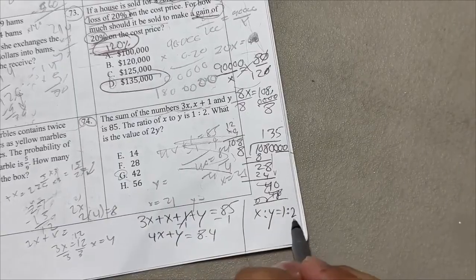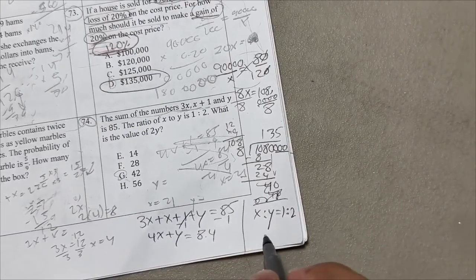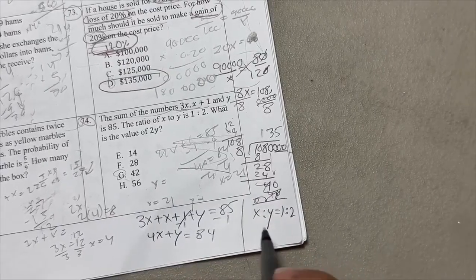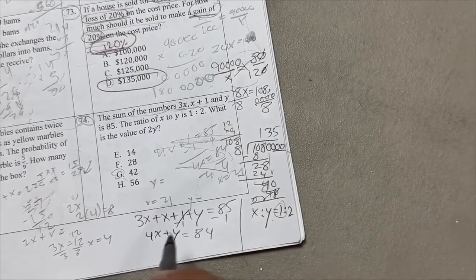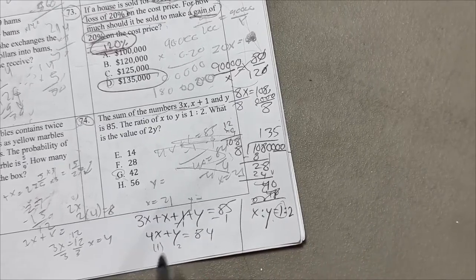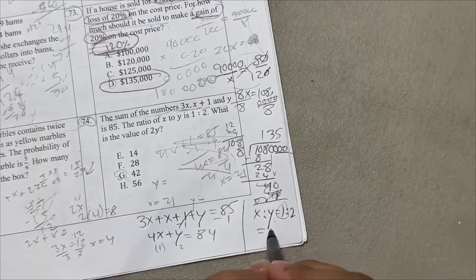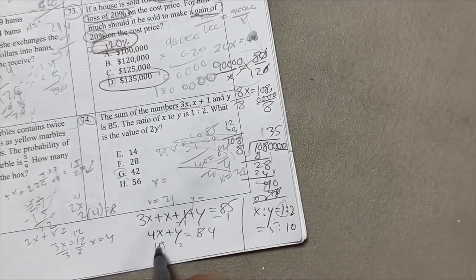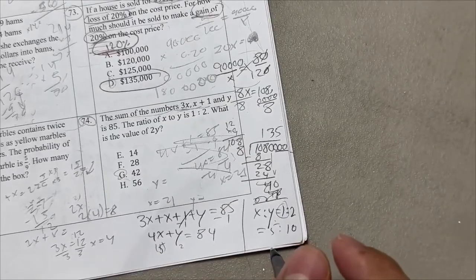So x to y is 1 to 2. Now we need to pick numbers in a way so that it adds up to 84. If I plug in x is 1 and y is 2, does it make 84? No, so we have to scale it up. So let's say times it by 5. So 5 and 10. Does 5 and 10 work? 5 times 4 is 20 plus 10 doesn't. I have to scale it up even more.